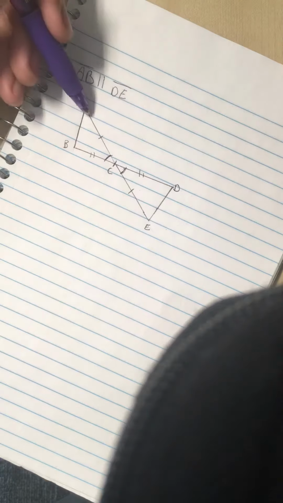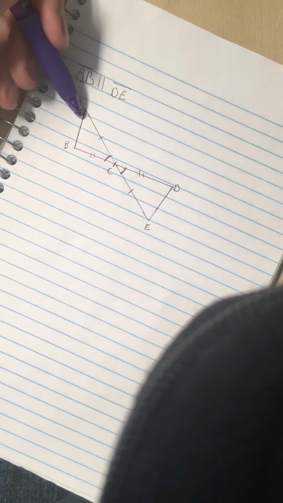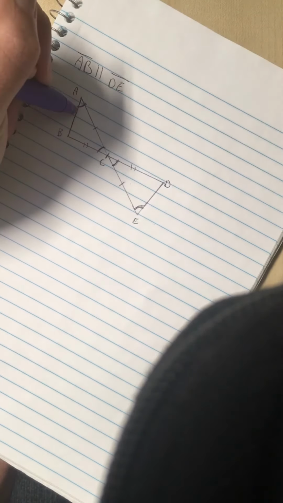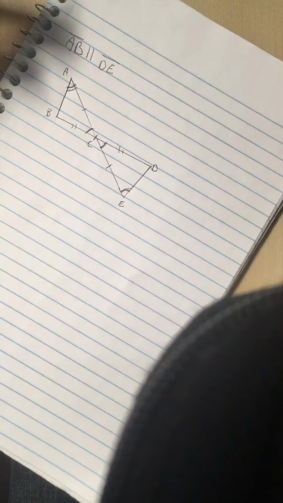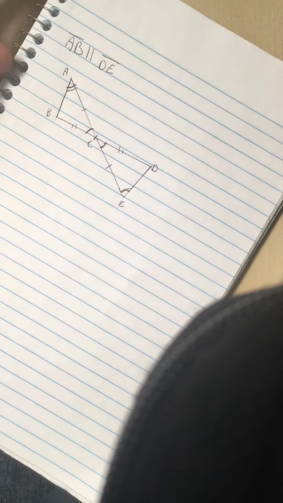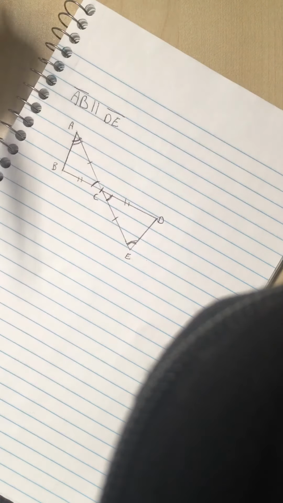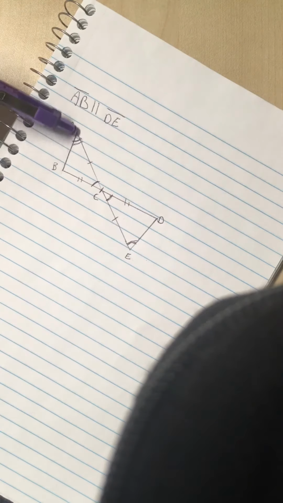So right here, these are congruent by way of, sorry, let me mark that for you. Okay, those are congruent by way of the CPCTC, or the congruent parts of congruent triangles are congruent. It's a lot of congruence, but so we know that.